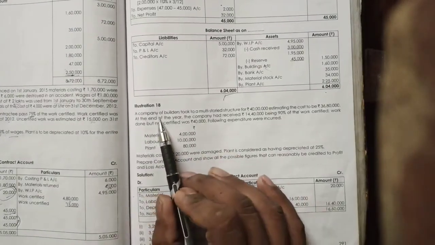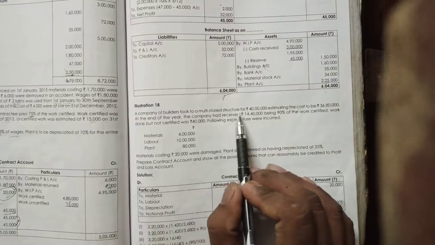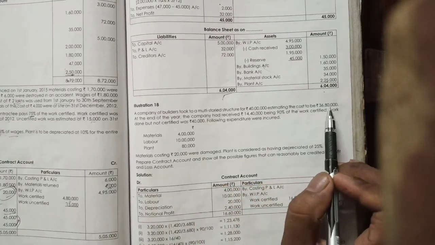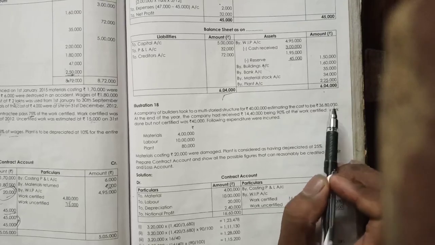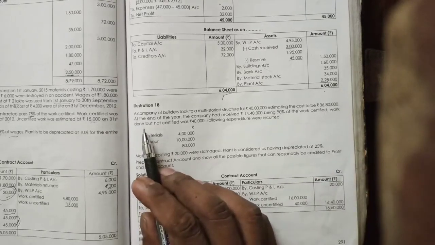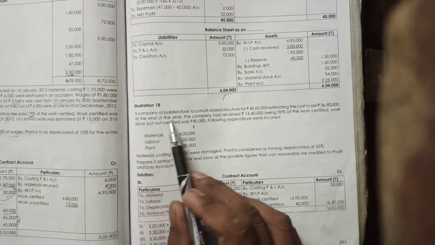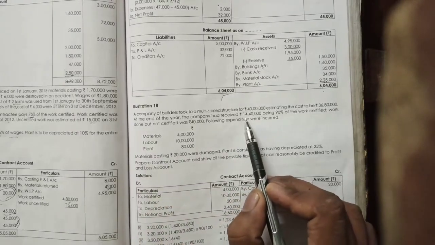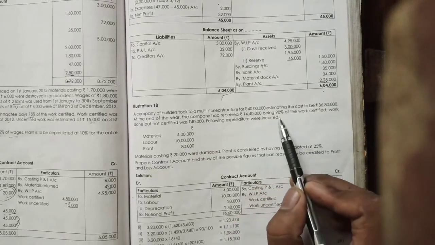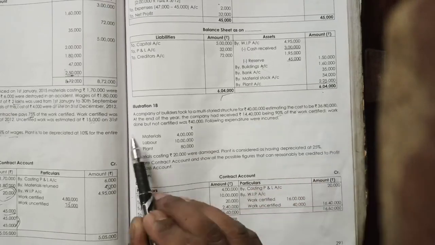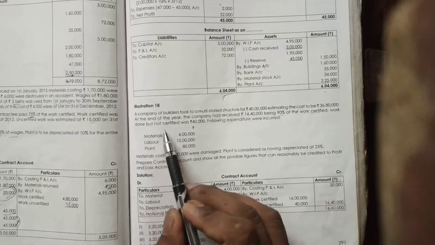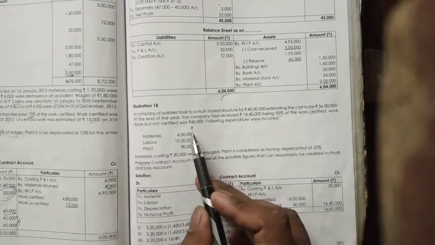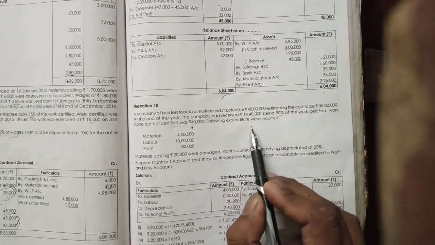So a company of builders took a multi-storey structure contract of 4 lakhs, estimating the cost to be 3 lakh 36 lakhs 80,000. At the end of the year, the company maintained a reserve of 14 lakhs 40,000, being 90% of work certified. Work done but not certified by the architect is 40,000. The following expenditure was incurred.